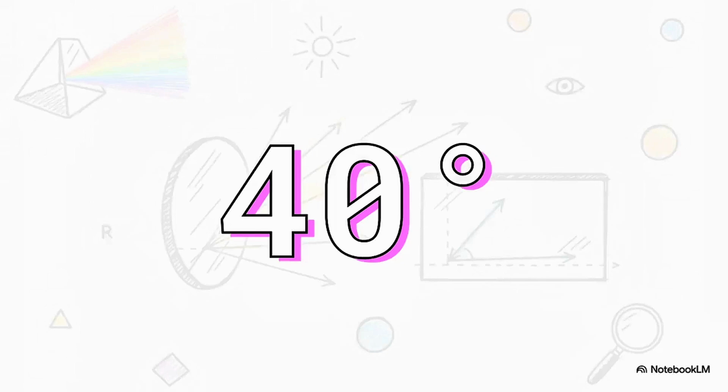It's literally never going to be 39 degrees. It will never be 41 degrees. The universe demands absolute, perfect symmetry in this bounce.